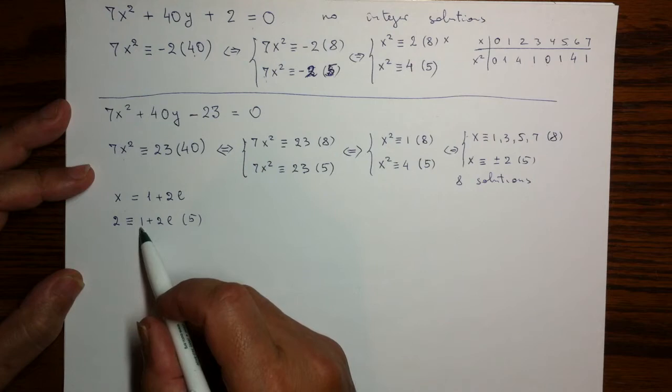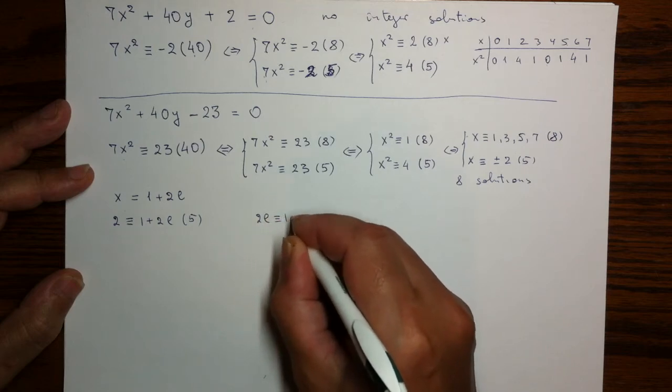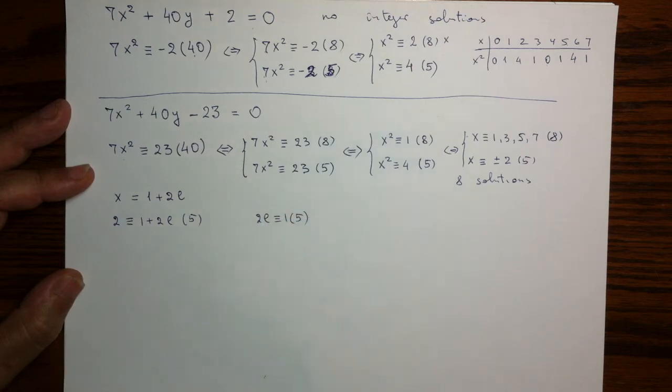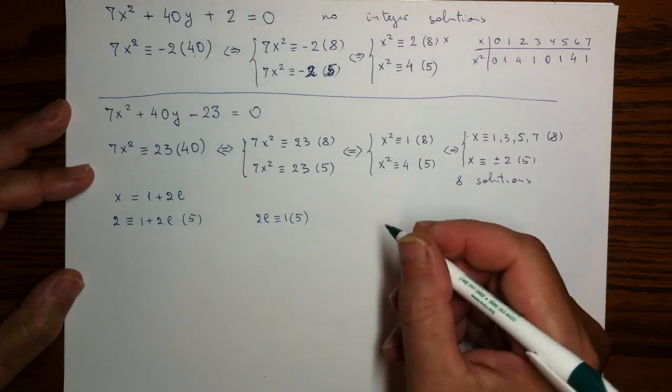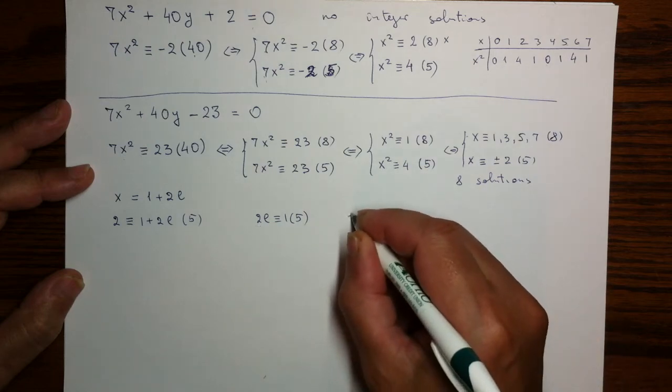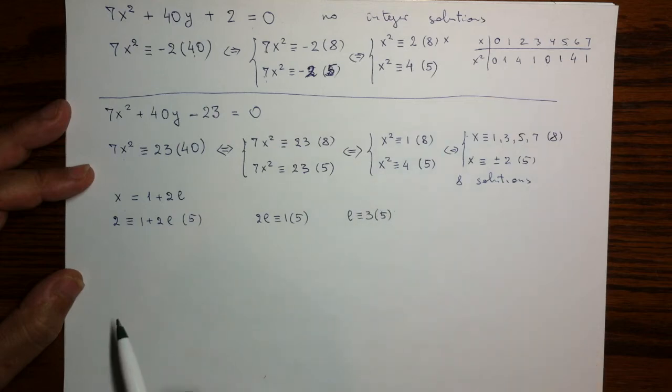So that is the same as to say that 2l is 1, or 1 is 2l modulo 5. So I need to invert 2, and I can do it by multiplying with 3 both sides. So l is congruent to 3 modulo 5.